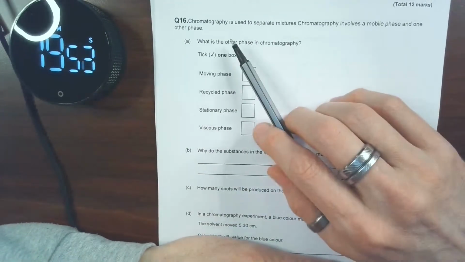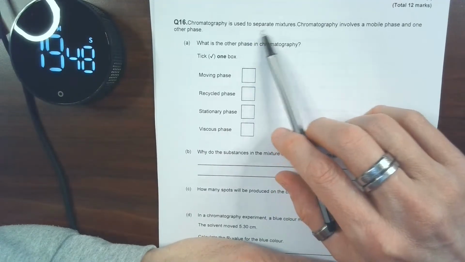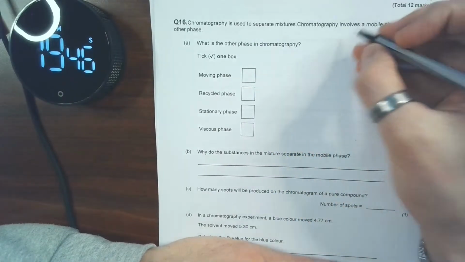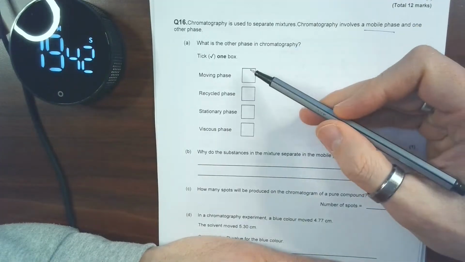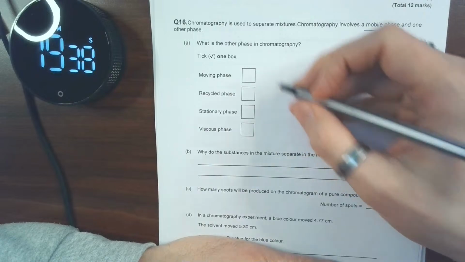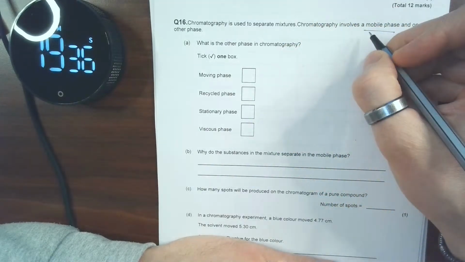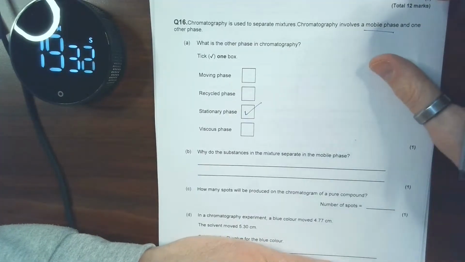Tell me in the chat, what do you think the other phase is in chromatography? So we've got a mobile phase. What is the other phase? Is it A, B, C, or D? The other phase in chromatography is the one that doesn't move. The mobile phase moves. The stationary phase stays completely still.